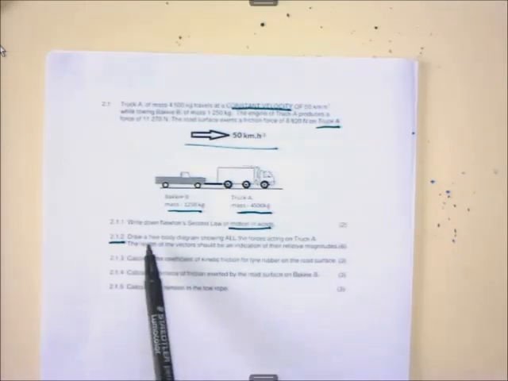Guys, always when you have the capitalized words, please pay attention to them, because they are the keys to your answer. Draw a free body diagram. Draw a free body diagram. We have two types of diagrams. We have a force diagram and also a free body diagram.